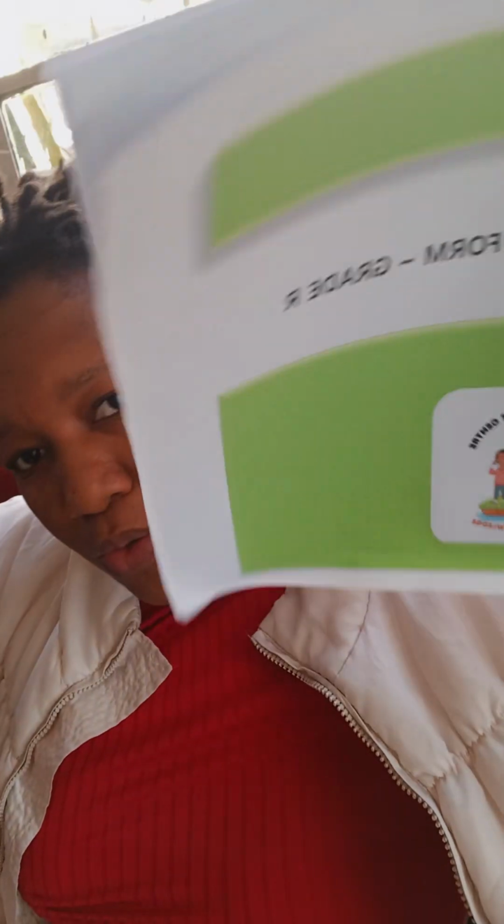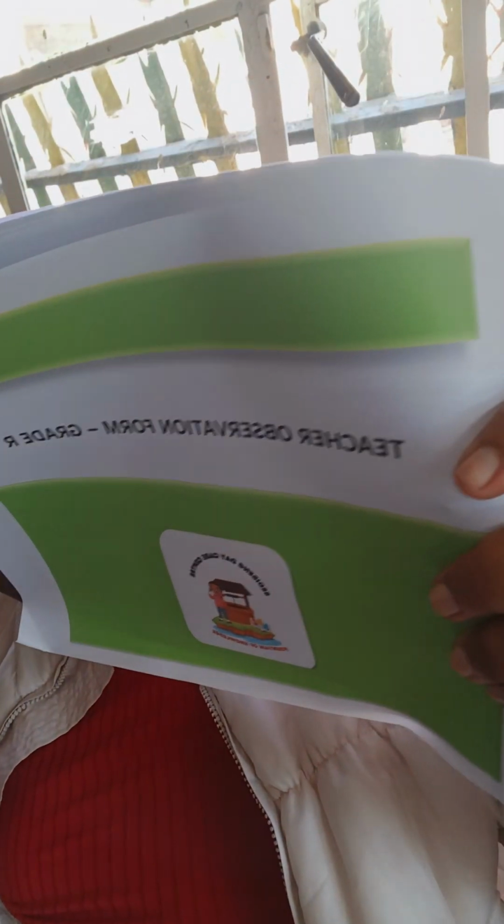So colleagues, as ECD managers, how often do you do your observations? For example, you get inside a class and you hold something like this: the teacher observation form, Grade R. How often do you do it?